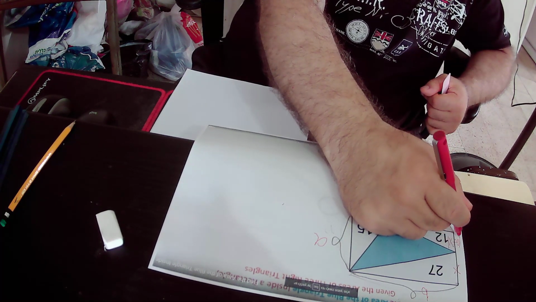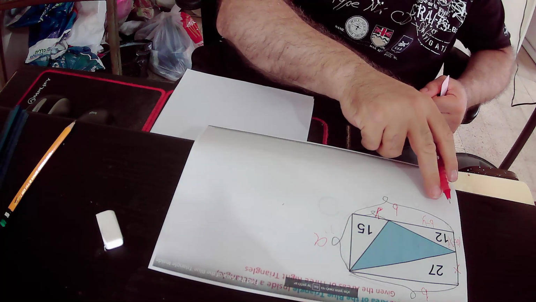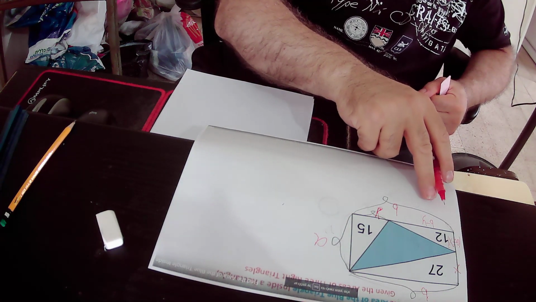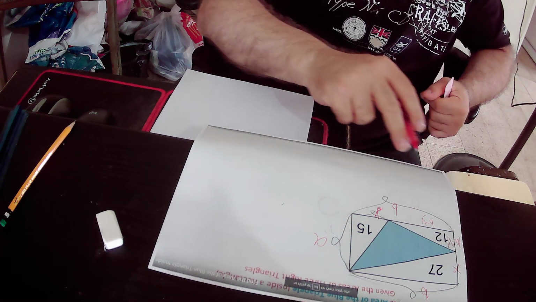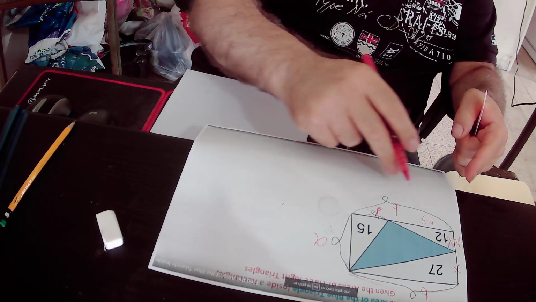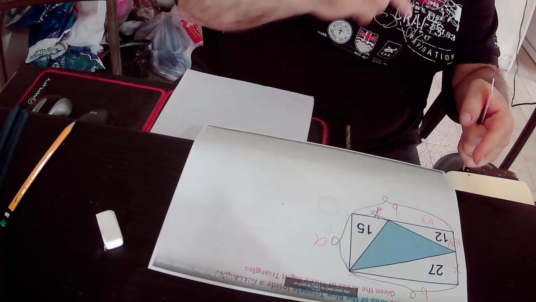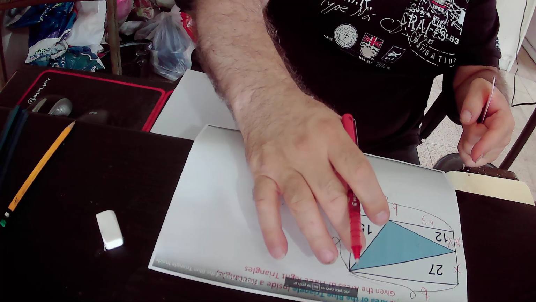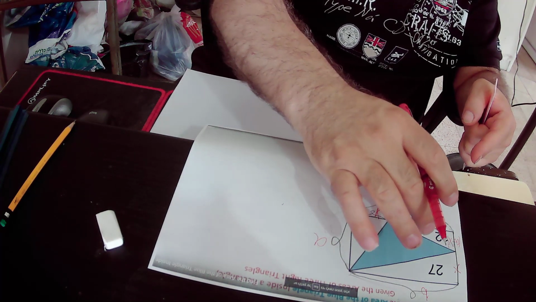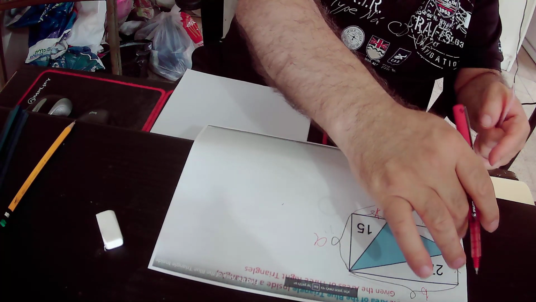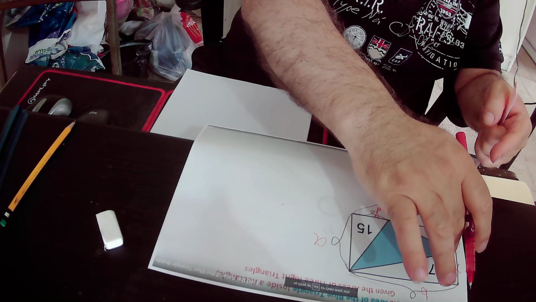So the height of the triangle whose area is 12 units is A minus x.